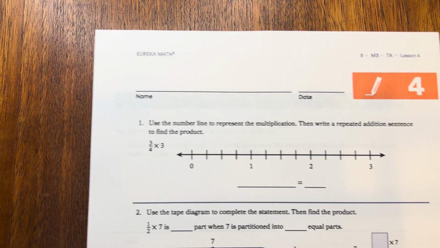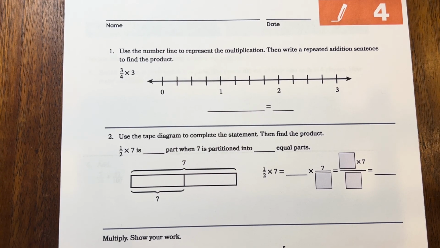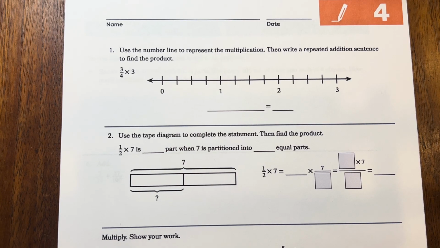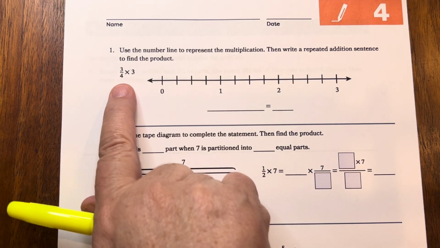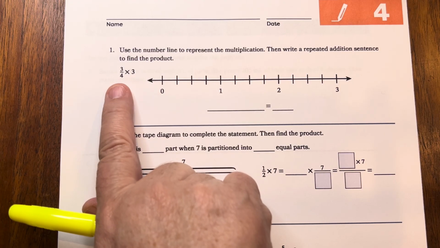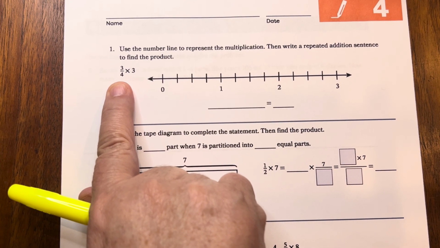And let's look at our page, which is page 27, lesson 4. So on lesson 4, they're going to have us develop some of our thinking about number lines again. And they're showing us multiplication, 3/4 times 3, or we could even say what is 3/4 of 3. And they want us to find the product, okay?